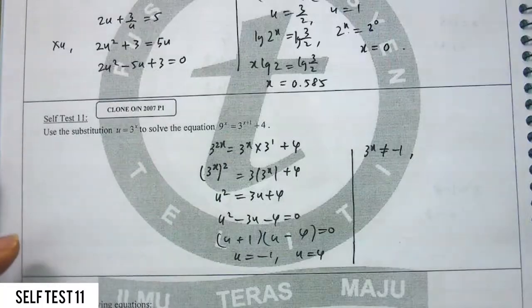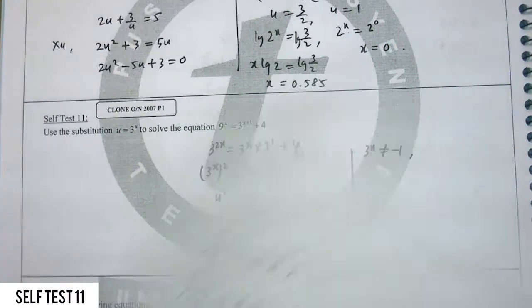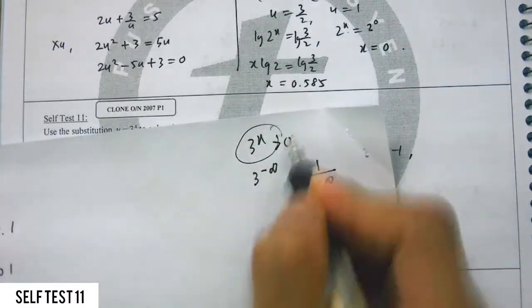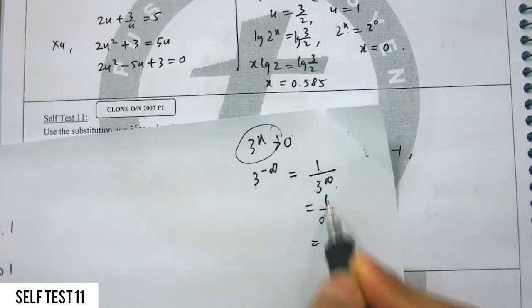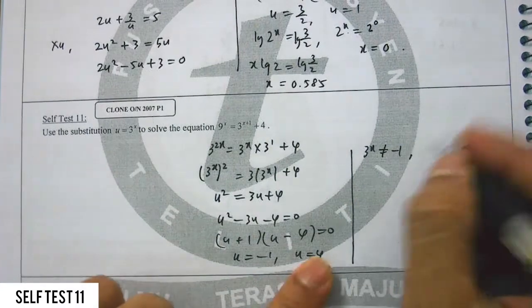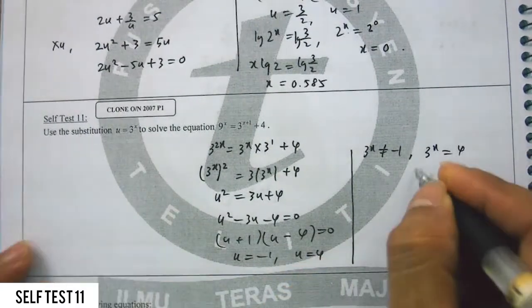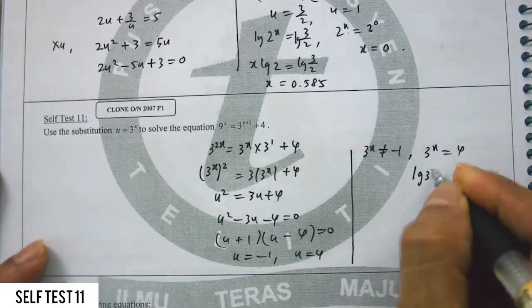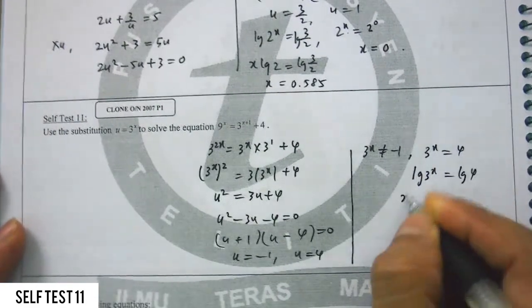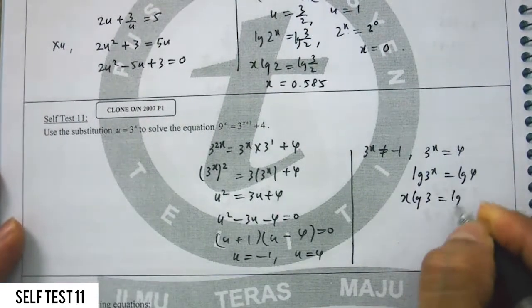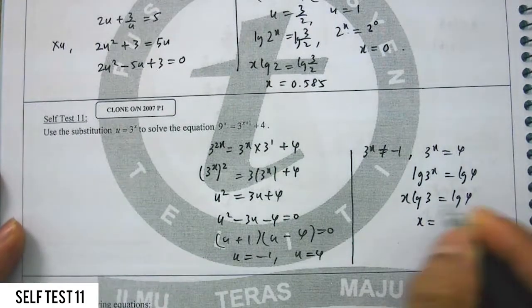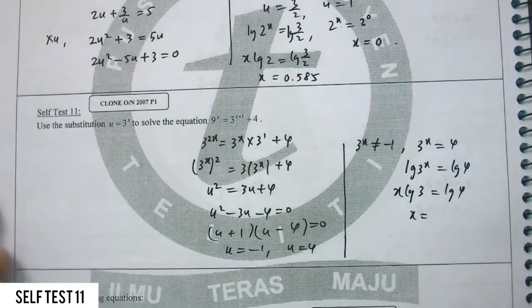So likewise, because of that, 3 power x is always more than 0. I put infinity inside, I get infinity, 1 over infinity is 0. So it's always positive. So we ignore this, we take the second answer. 3 power x is 4. Introduce log on both sides. So you want to bring the power down, and x will be what? Log 4 divided by log 3.